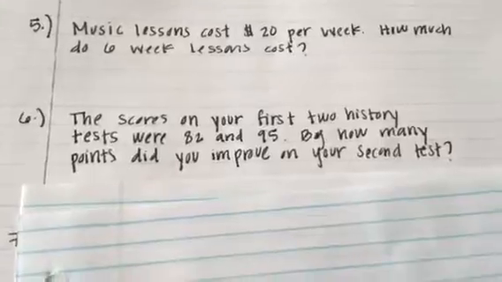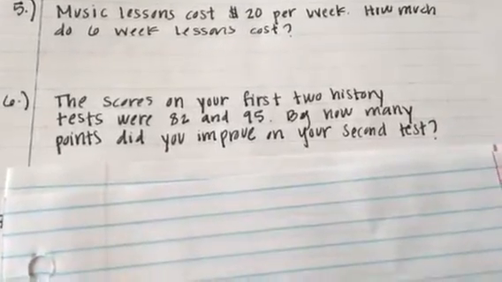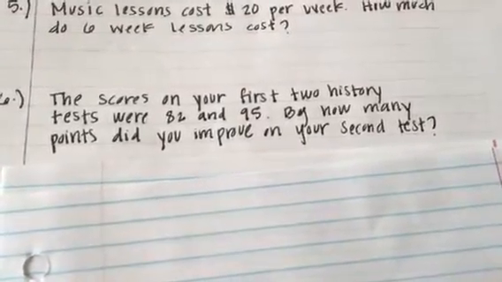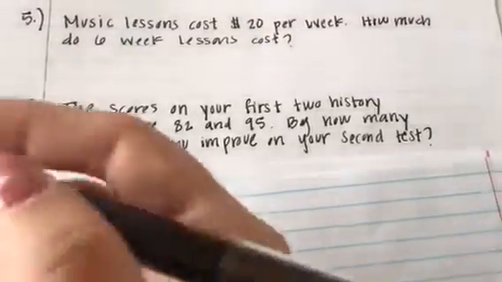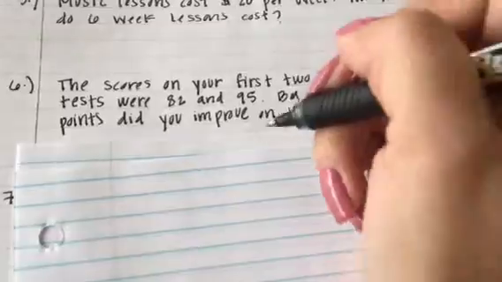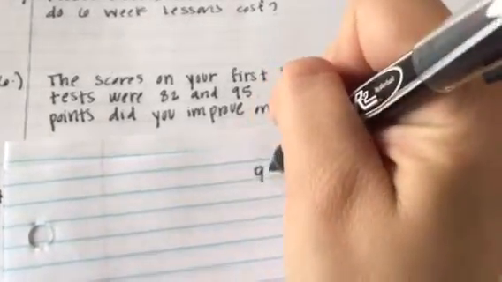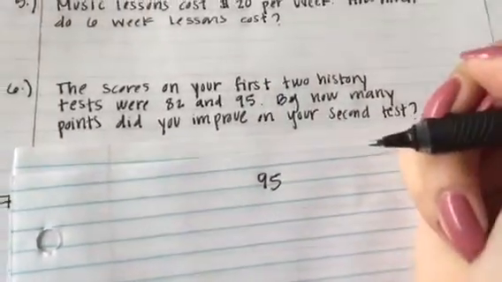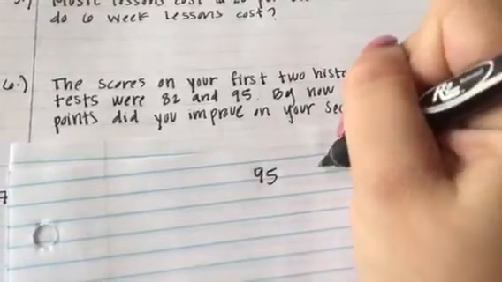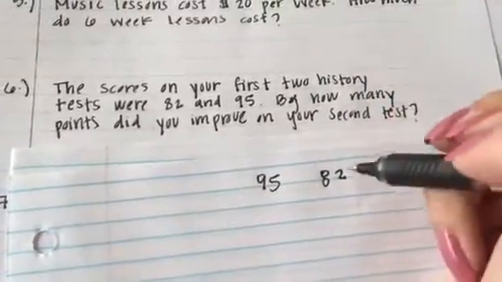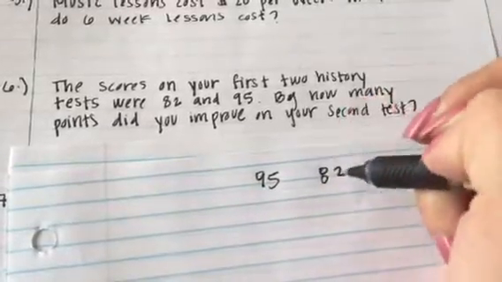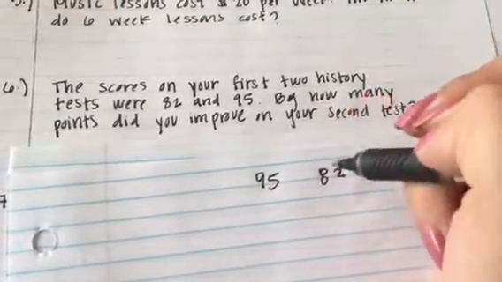And number 6 says, the scores on your first 2 history tests were 82 and 95. By how many points did you improve on your second test? Well, let's see. The highest score was what? 95? And the second score is 82. Okay. But obviously 95 is bigger than 82.